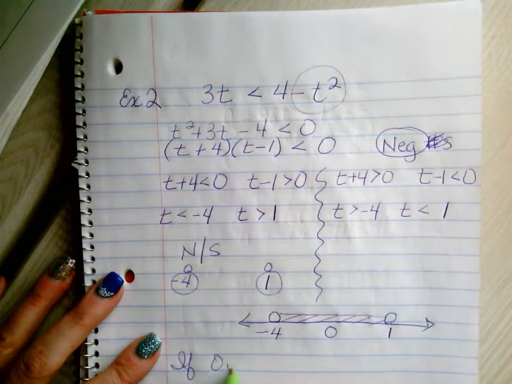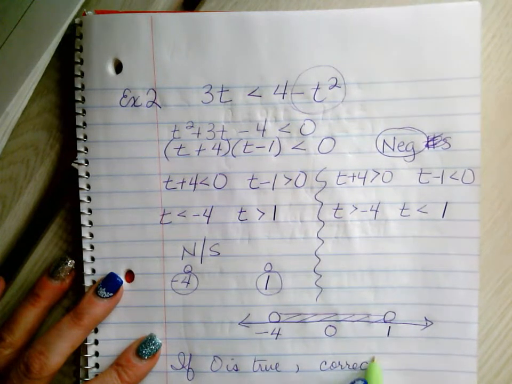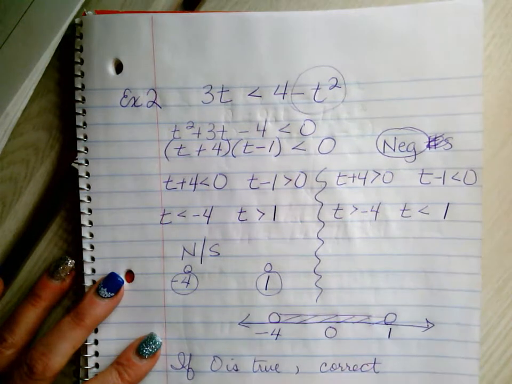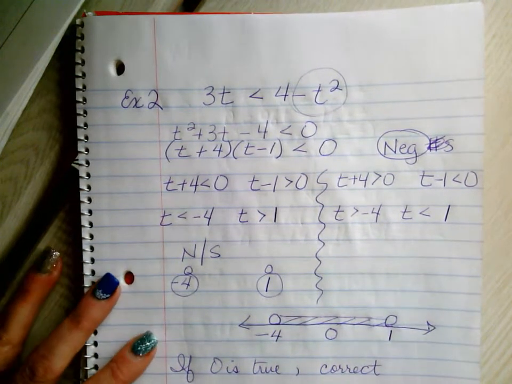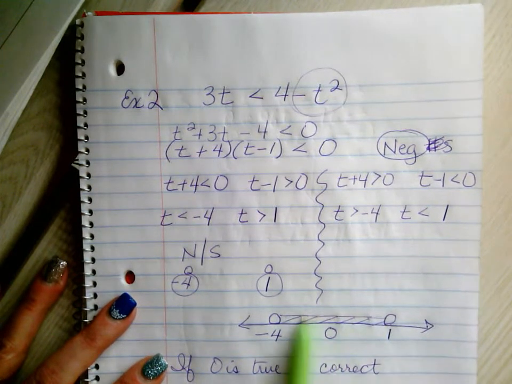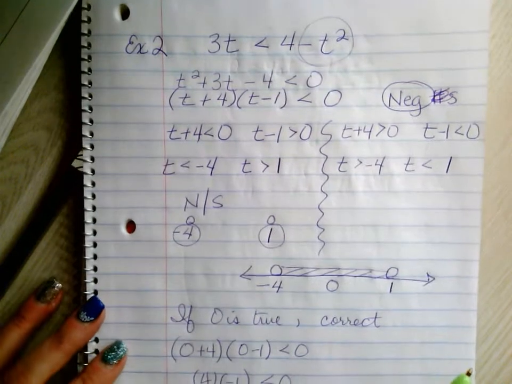If 0 is true, then we're correct. Let's test the 0. Okay, over here. 0 plus 4 times 0 minus 1. Is that less than 0? Yes. So our answer is correct. Okay, so you can either use a number to test whether you're true or whether you're false, because you know the difference between right and wrong, okay?